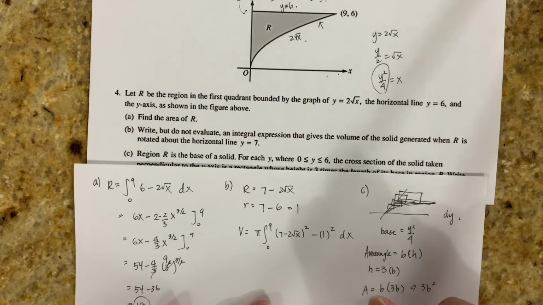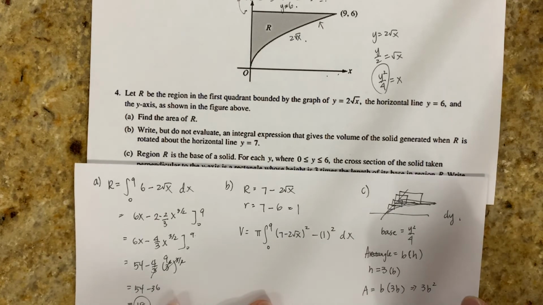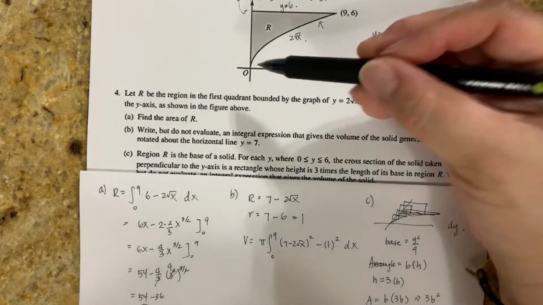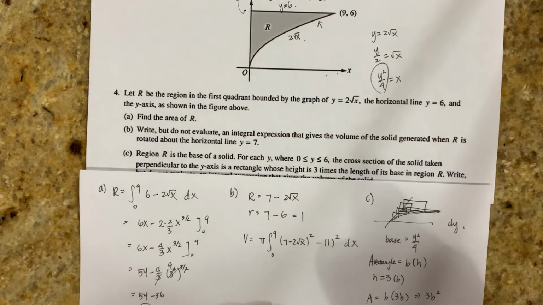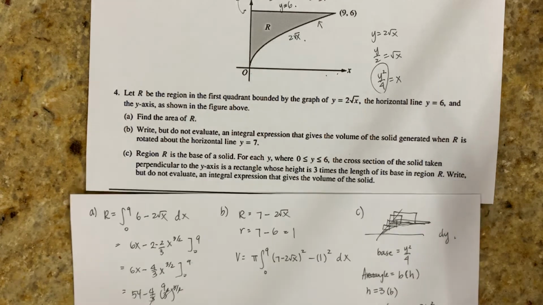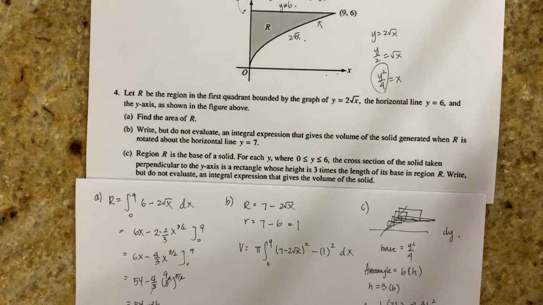Okay. All right, so the volume is to add up all these rectangles, 3 base squared dy, and it's dy, so it's going 0 to 6. And we know my base is y squared over 4. I think that's it. It says write, but do not evaluate. Oh, this one was nice. Okay, that's it.